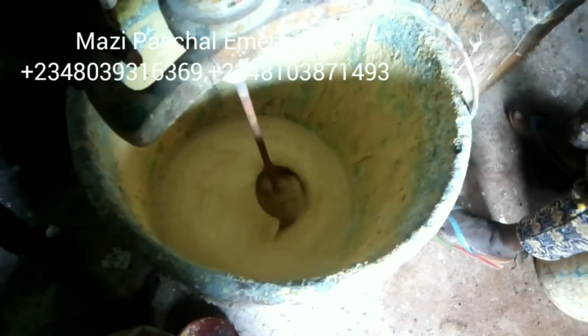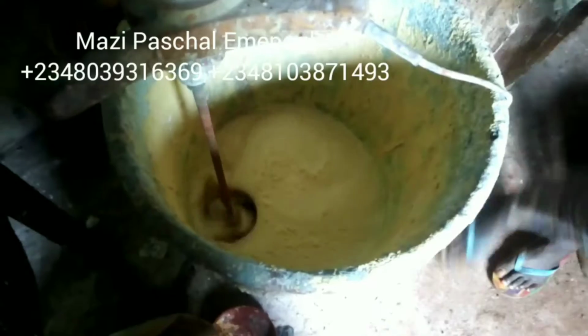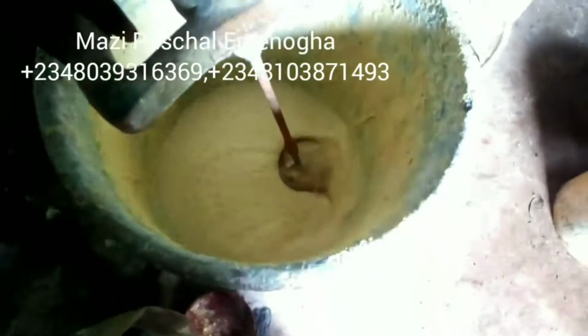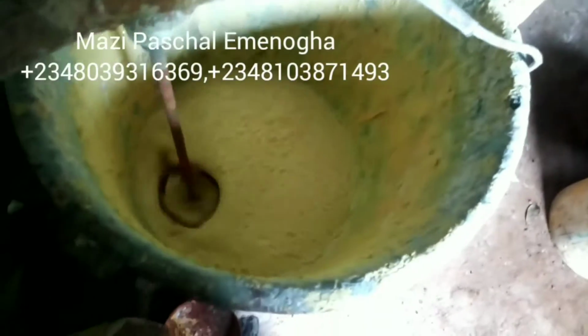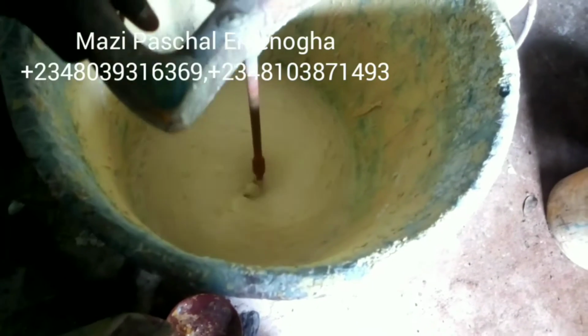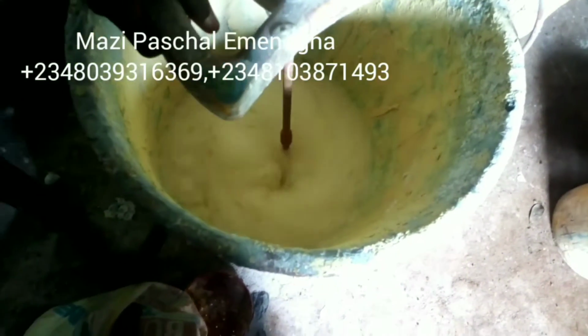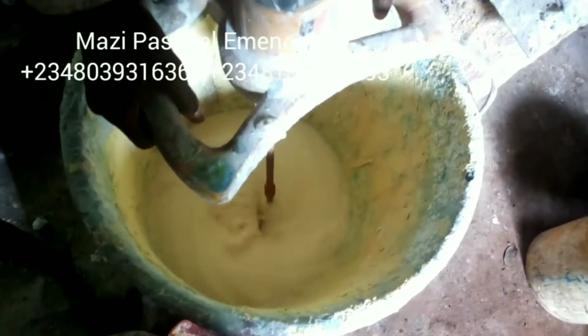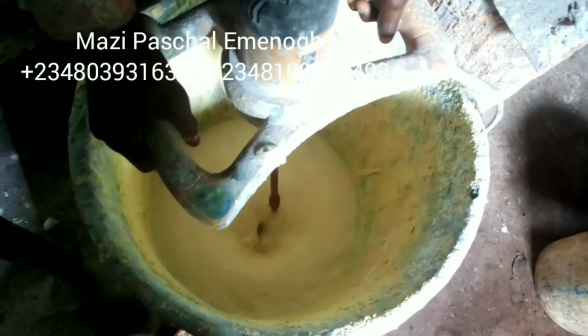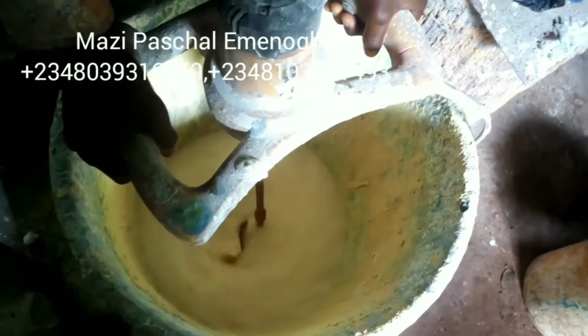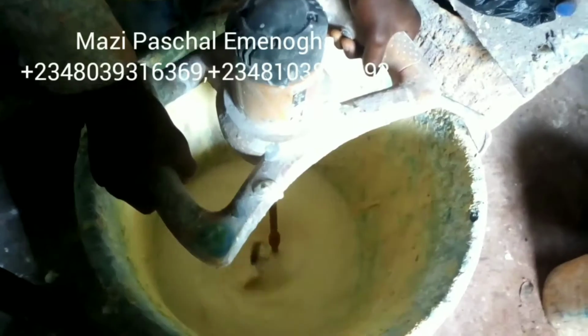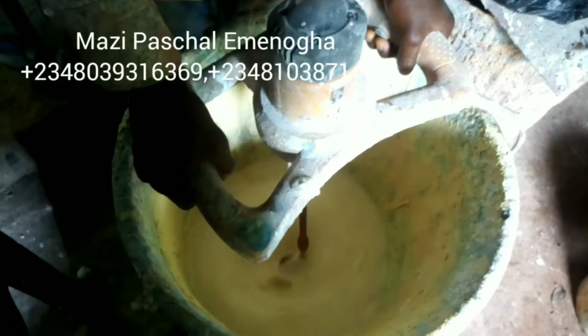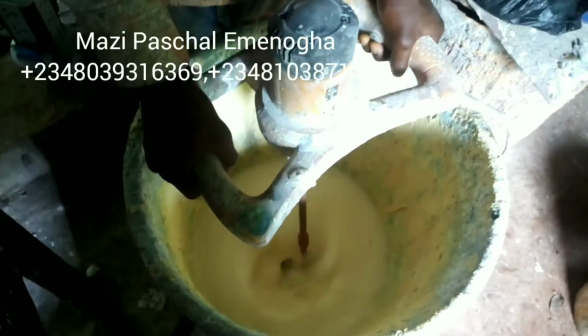After the cow gun, the next thing you're going to add is titanium dioxide for coverage. You can see the mixture is on. The carbon is still mixing. Then when you add the titanium dioxide, which will help for coverage, you still stir it.